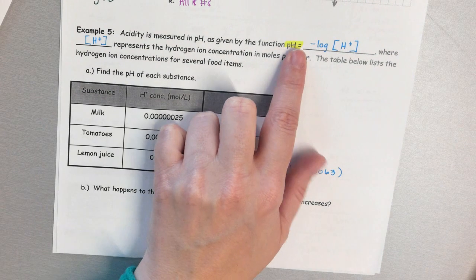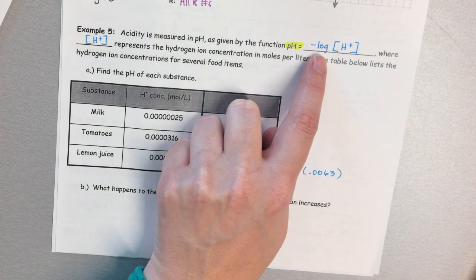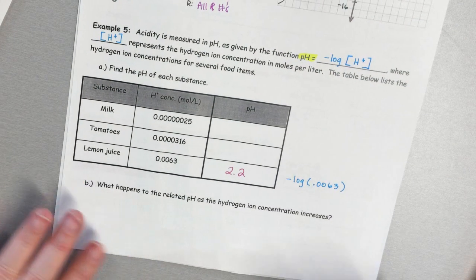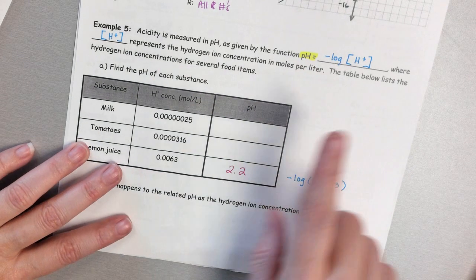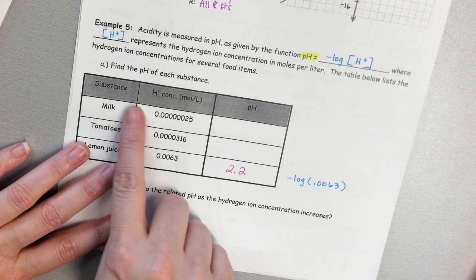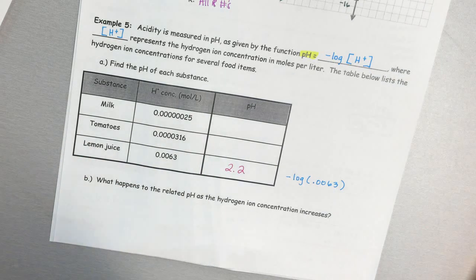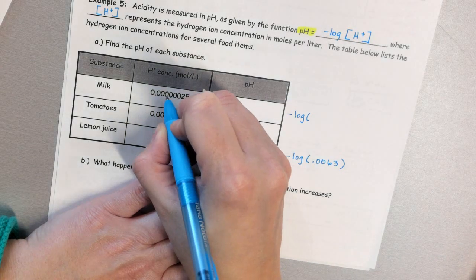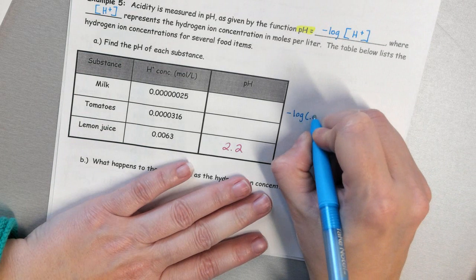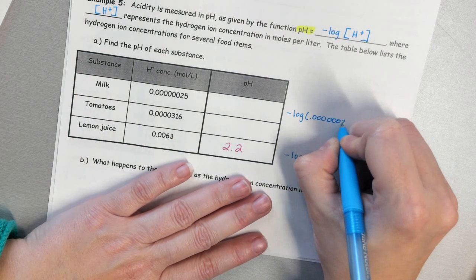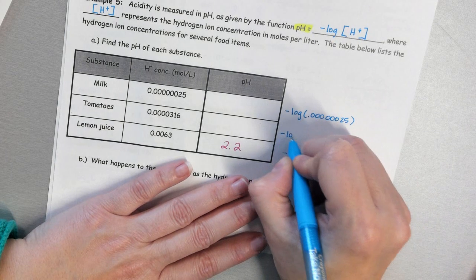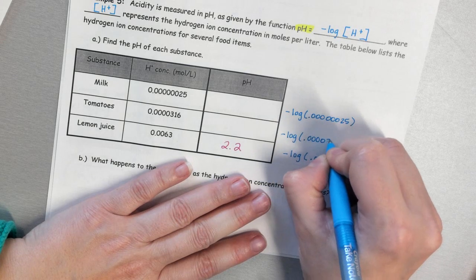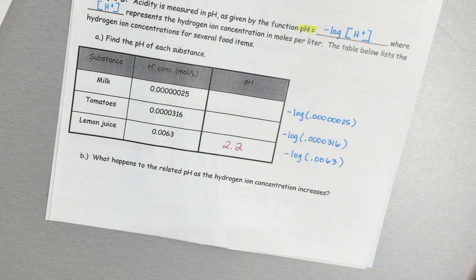So we talked about how the pH has a special formula. It's the negative log, or opposite log, of the hydrogen ion concentration. And that's the equation that you're going to use to find the pH of each of these substances. So let's do that right now. We're going to do the negative log of 1, 2, 3, 4, 5, 6. So there are 6 zeros here. 2, 5. 1, 2, 3, 4. And then we're going to round that to the nearest tenth.